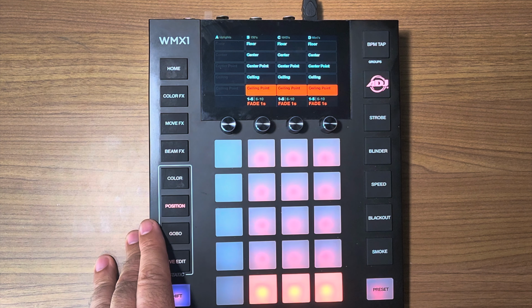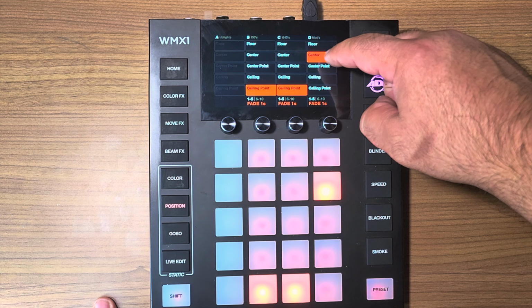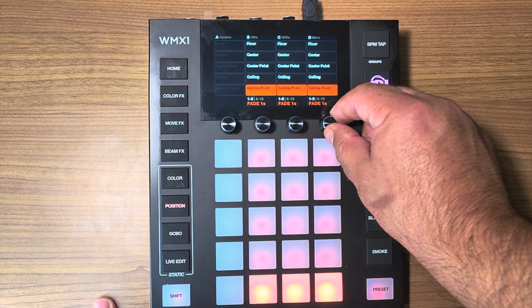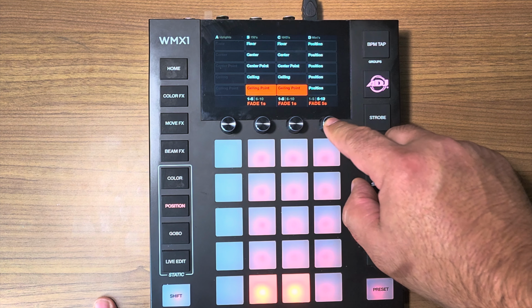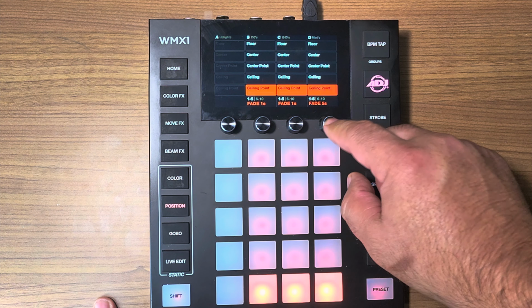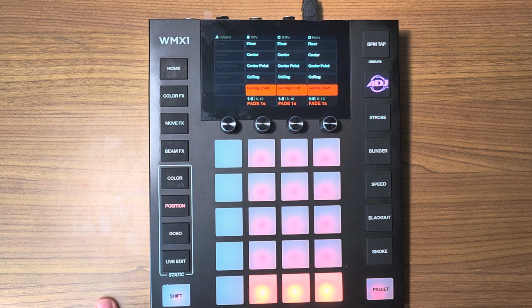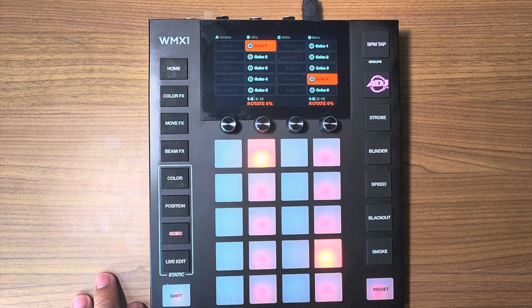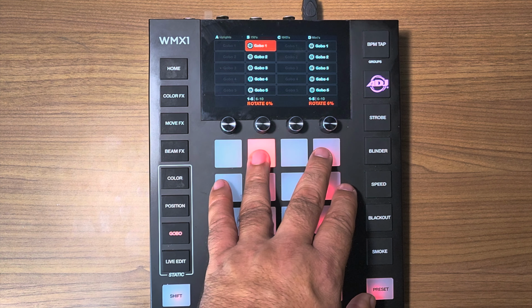For position, all lights that can change position, the functions will be available. It'll have different functions like floor, center, and different ones. Global, you can change the gobos of your lights for those lights that have the gobo function.